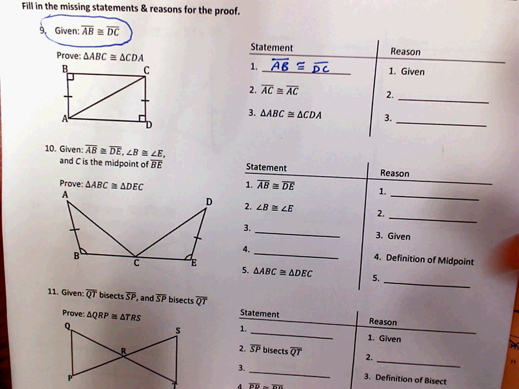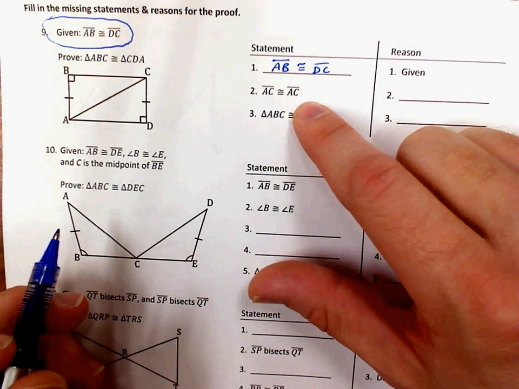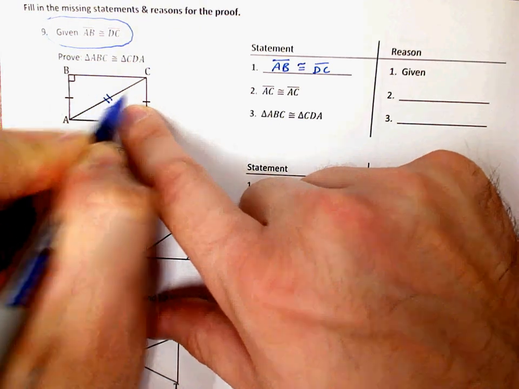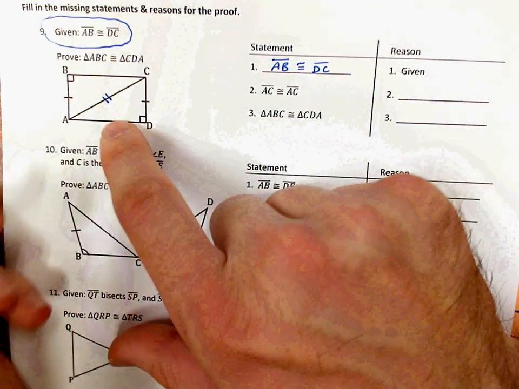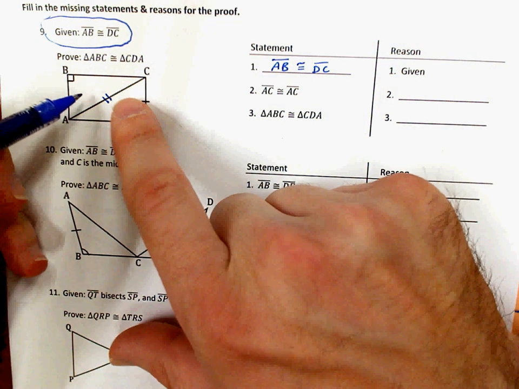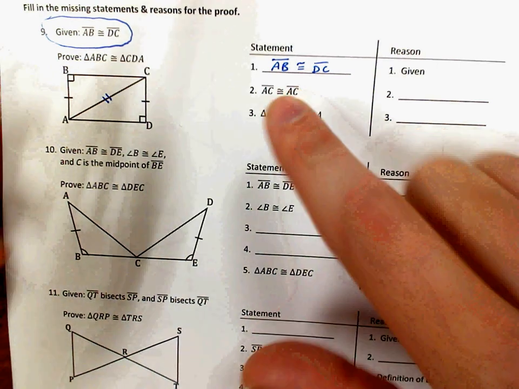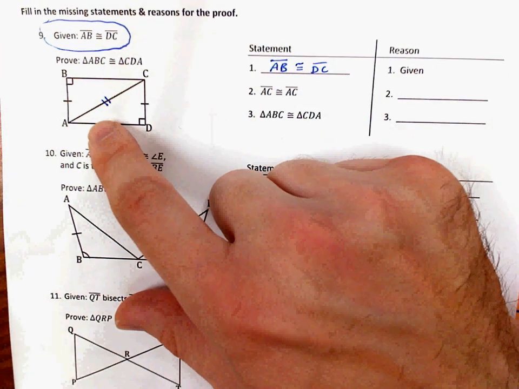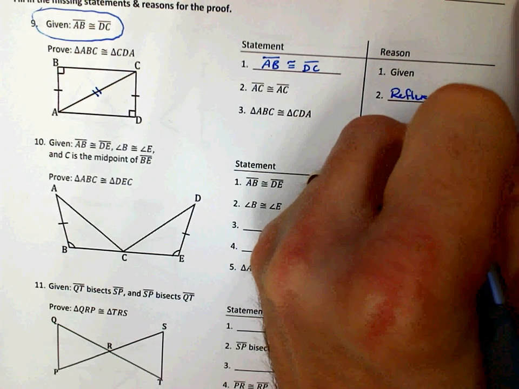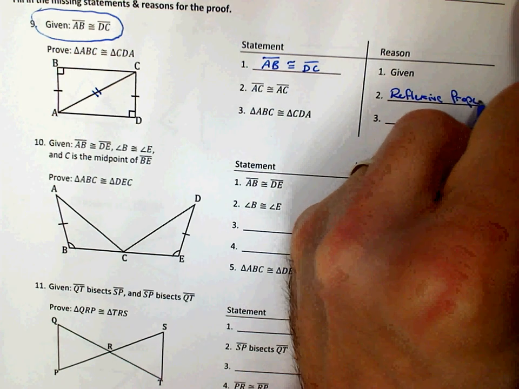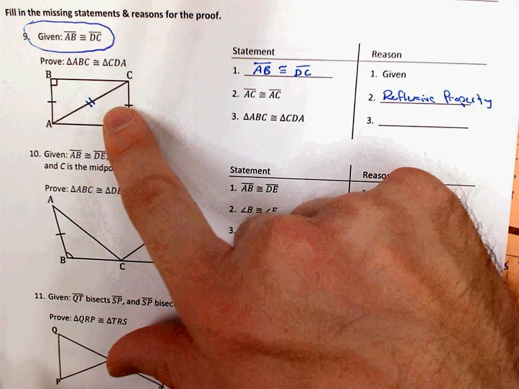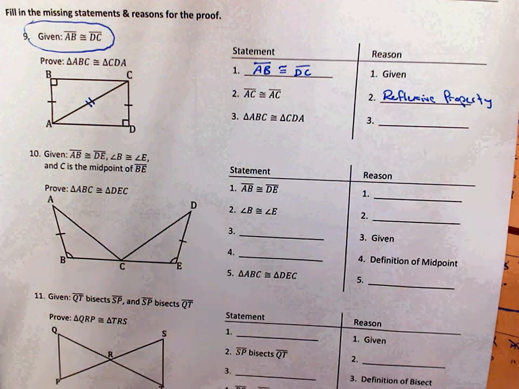Now, read the next thing. It says AC is congruent to AC. So let's look at the picture. That would be AC, this line right here. Why would it say AC is congruent to itself? Well, because it's a part of this triangle, but it's also the same part of this triangle. Because AC is a part of both, it's listed twice, and the property that proves that is called the reflexive property. So you're just stating the reason that you know that that's the same. Sounds pretty obvious because it's the same line, but the way that we phrase it is called the reflexive property.